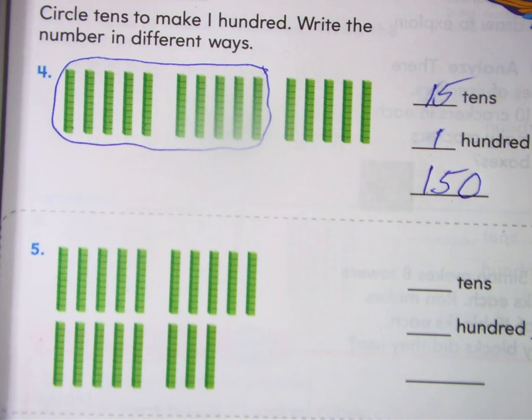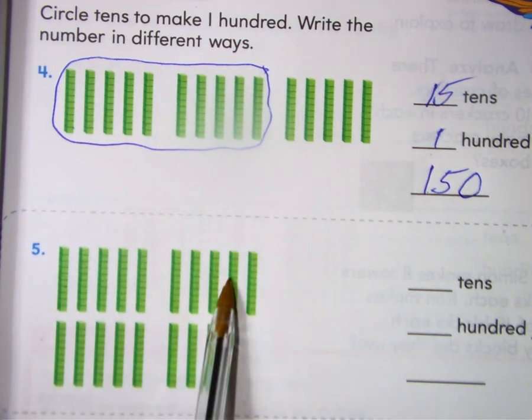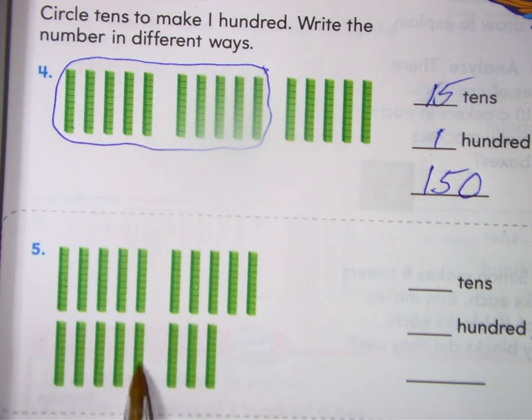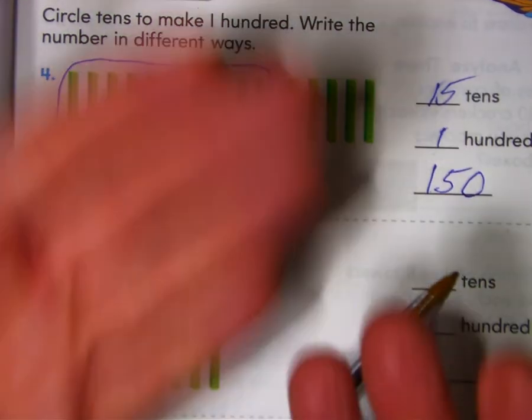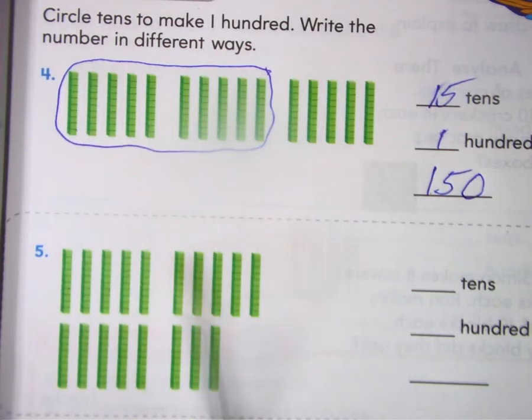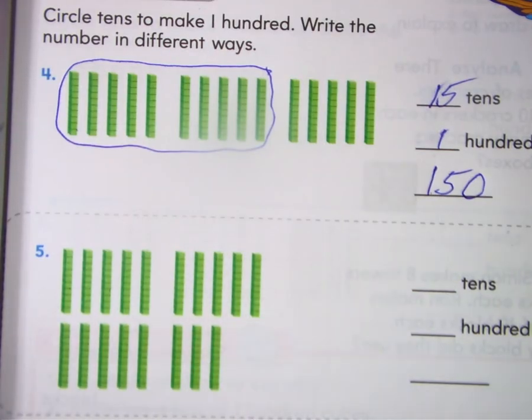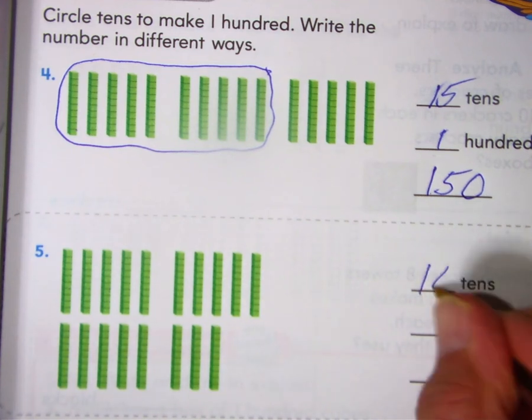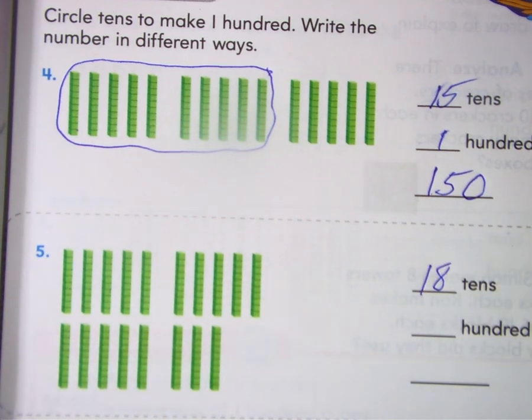Let me see if I can do it without counting, really. Just by looking. First of all, there's my 10. 5 and 5 is 10. That's a 10, right? And then I got another 5 and a 3. What's a 5 and a 3? A hand and 3 fingers. That's an 8. So we got a 10 and 8 is 18, right? 18 tens. I didn't even have to count.